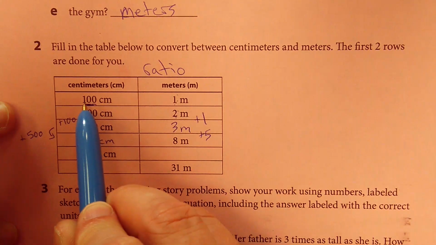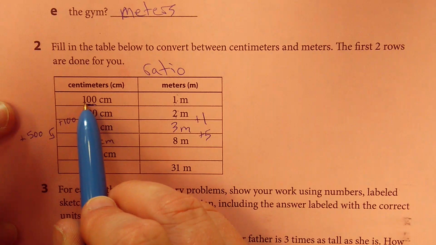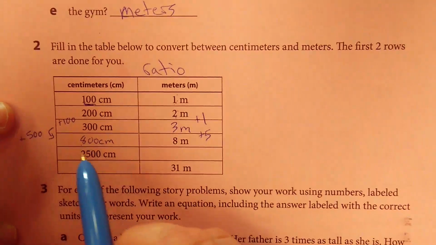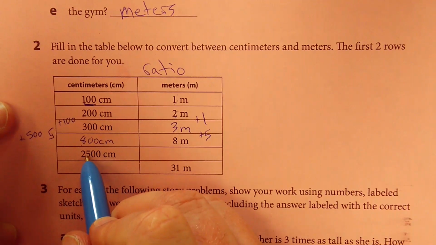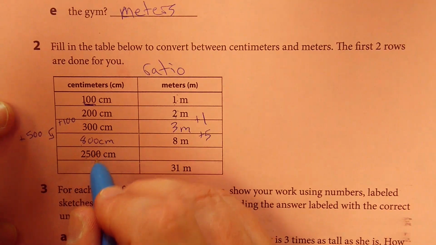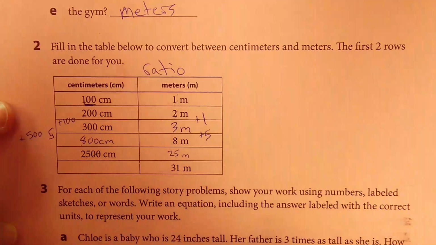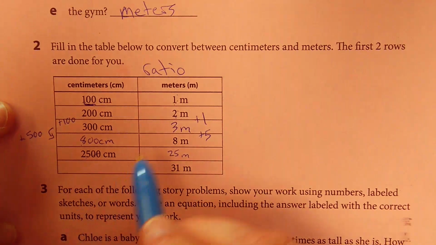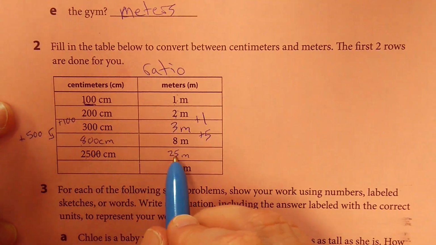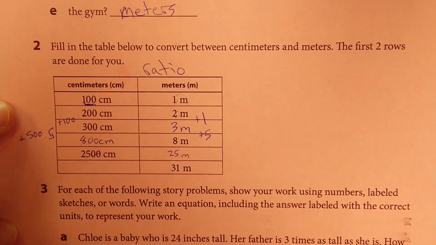Well, I'm noticing a pattern. This is just this number with 2 zeros, right? So if I think that 1 is 100, 2 is 200, 3 is 300, 8 is 800, how many meters is 2,500 centimeters? I just need to get rid of 2 zeros, and I have 25 meters. Do you see how I did that? You just add 2 zeros. 8 plus 2 zeros is 800. 25 plus 2 zeros is 2,500.